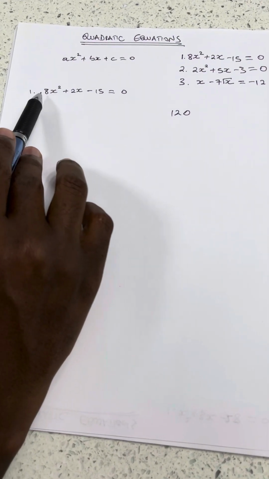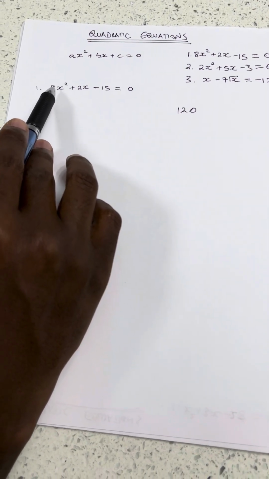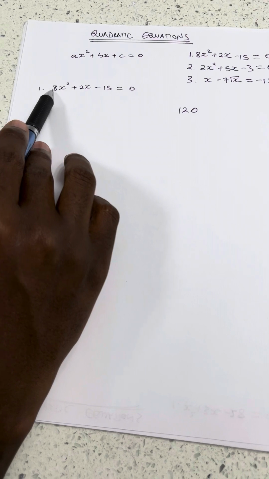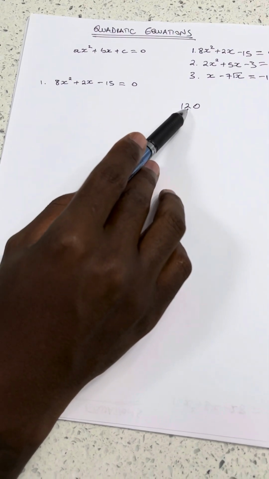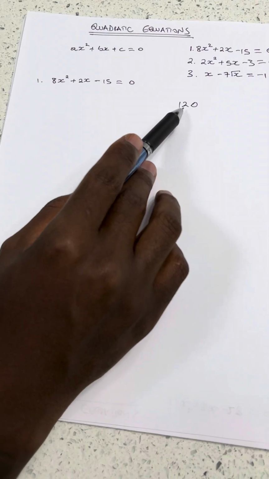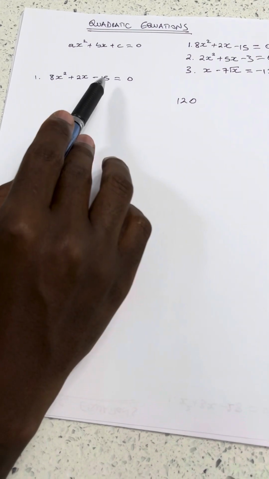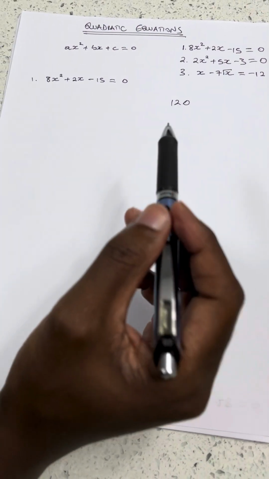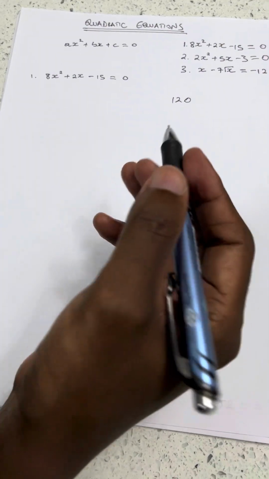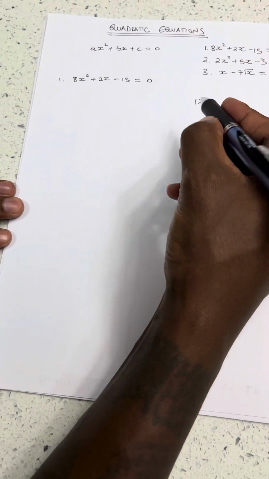So when our leading coefficient is not 1, we multiply the coefficient of x squared with the constant, we have 120. So now we're looking for factors of 120. When you subtract them, they give you 2. If you are not sure, you can write down all the factors of 120 and see which ones would do what we want.